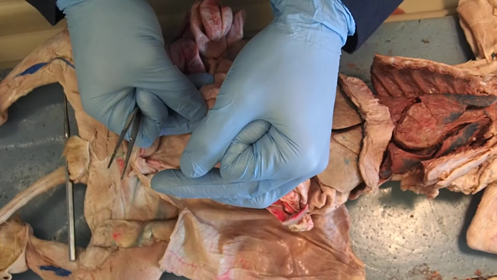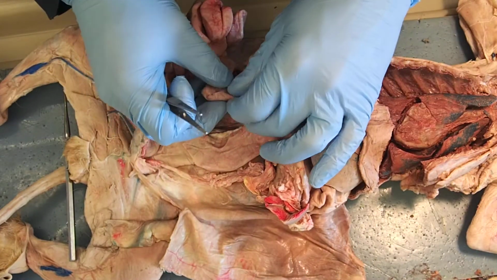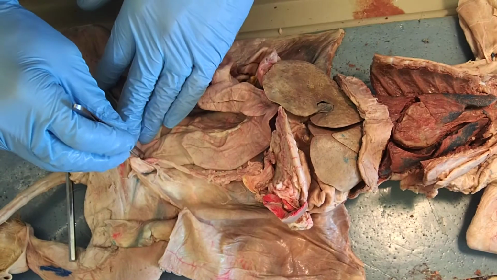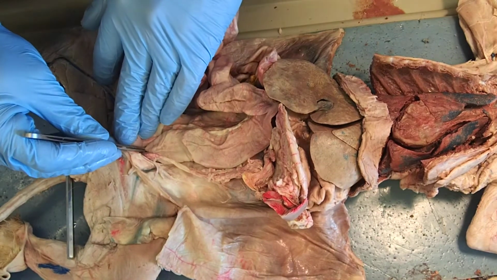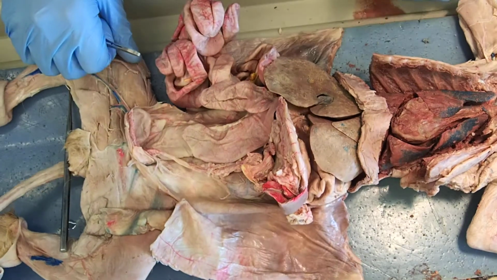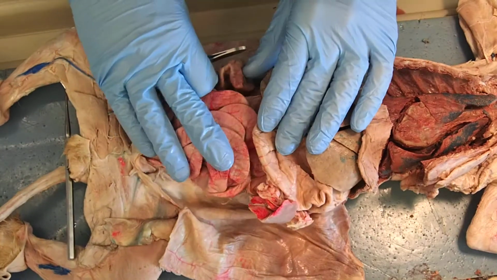And then the ascending colon, transverse colon, descending colon, rectum, anus. The rectum is really down here. That is between the pelvic girdle, just prior to the anus. And that really does it for everything that we wanted to talk about.